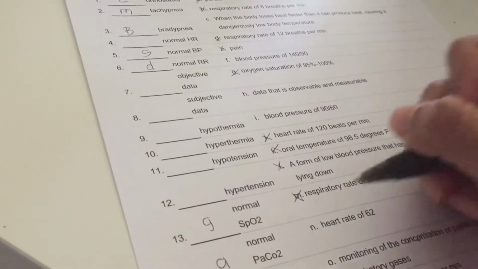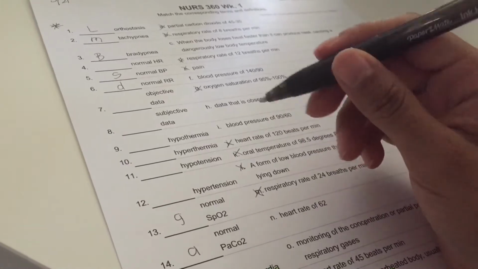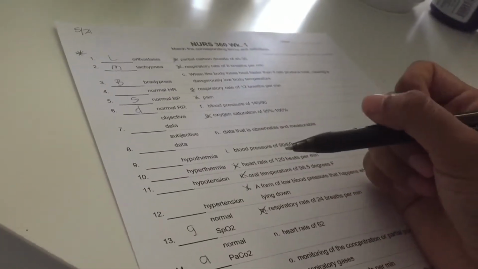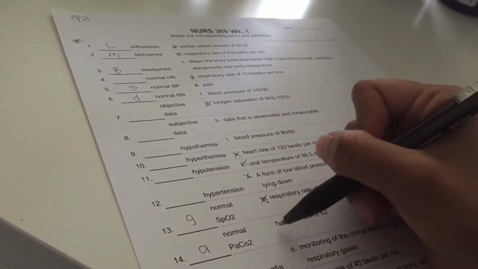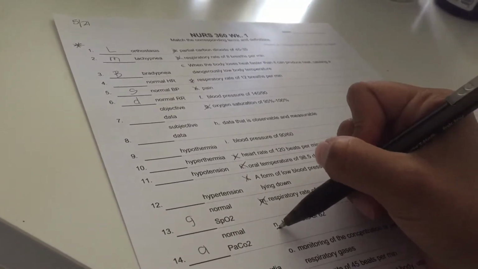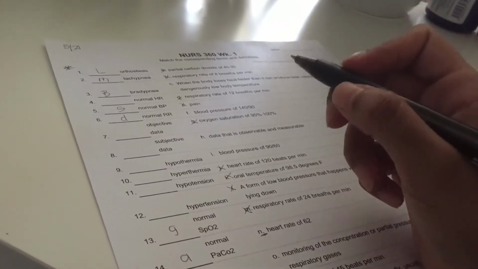While you guys are typing, I'm just going to move on to number 4. Number 4, normal heart rate. I don't want to stop sharing that.